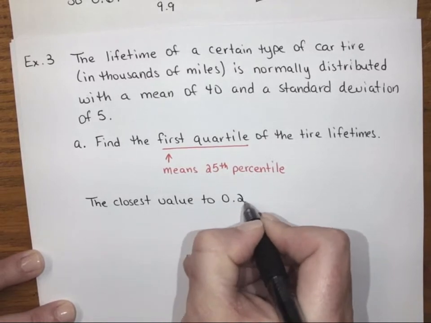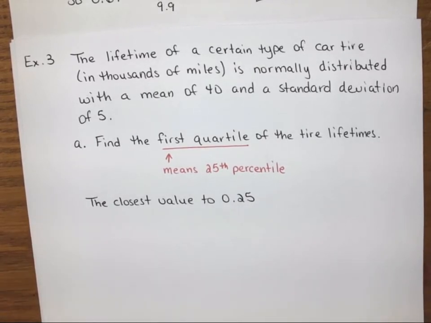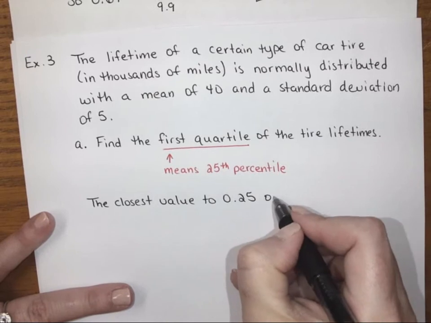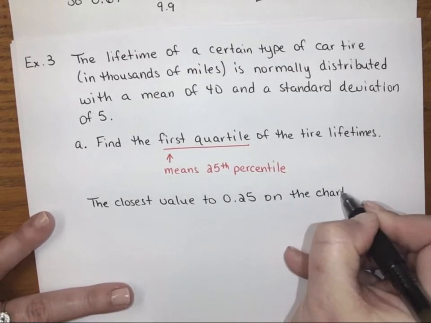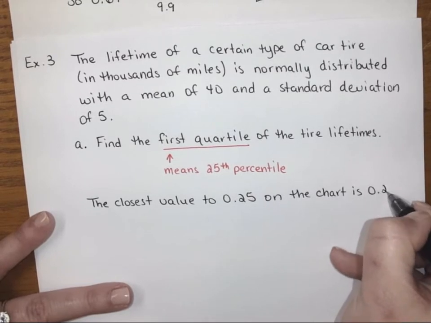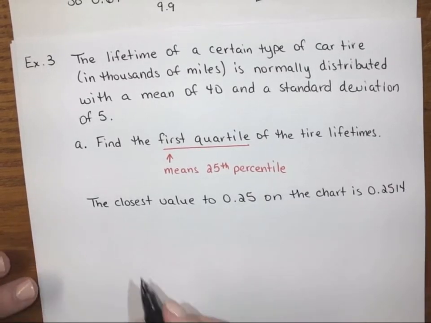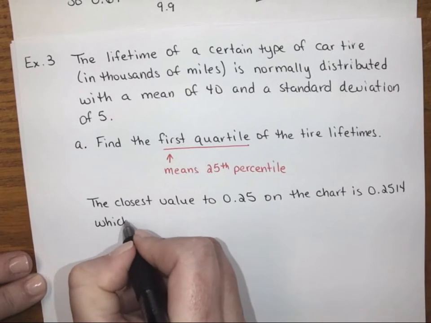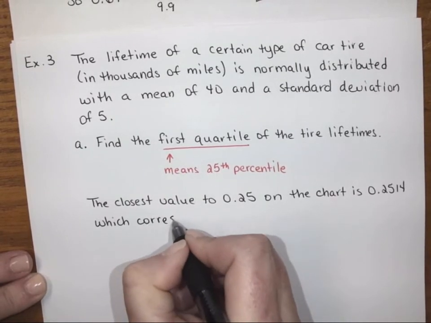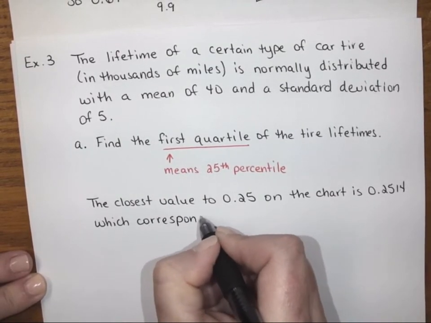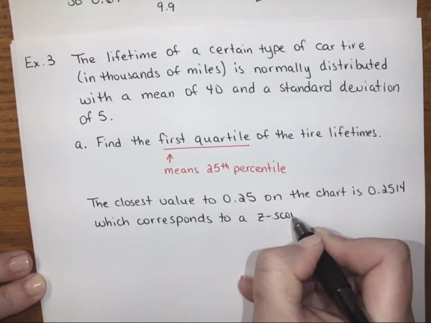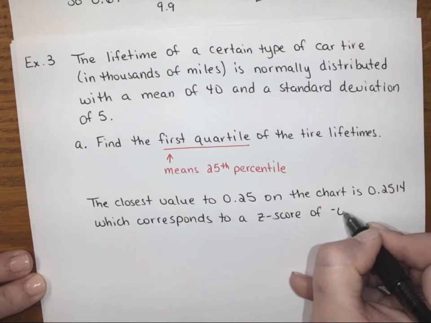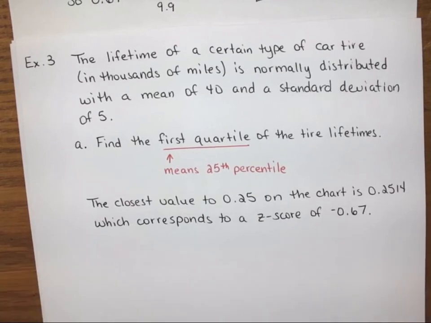So you should have your chart out. If you need to pause as I come up with these, then do, but you should be reading your chart. But the closest thing on the chart is 0.2514, which corresponds to a z-score of negative 0.67. No surprise that it's negative, right? Because the 25th percentile is going to be lower than we expected, or lower than the mean.